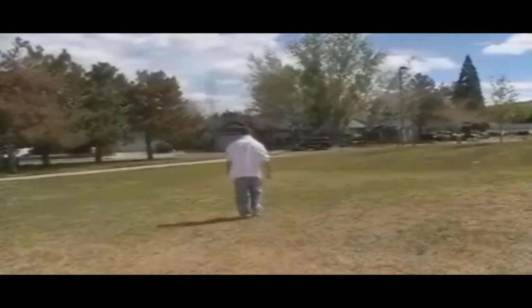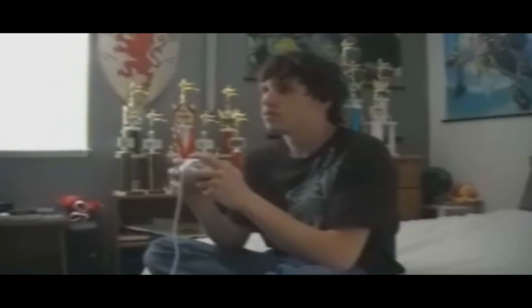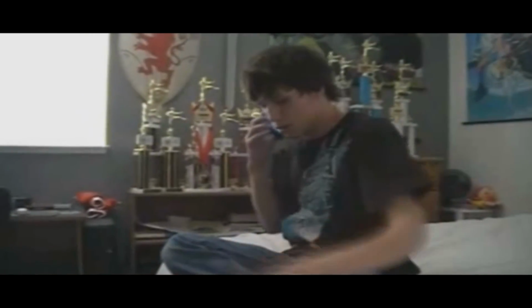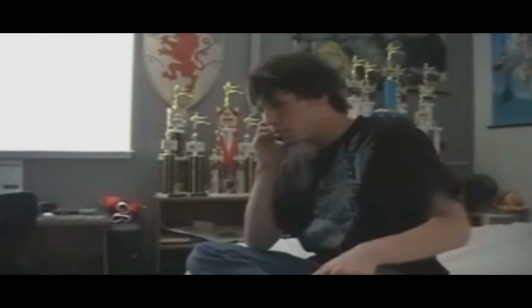And at the time, I was really proud of that shot. I'm just like, yeah, it shows him walking away, cool. Whatever.